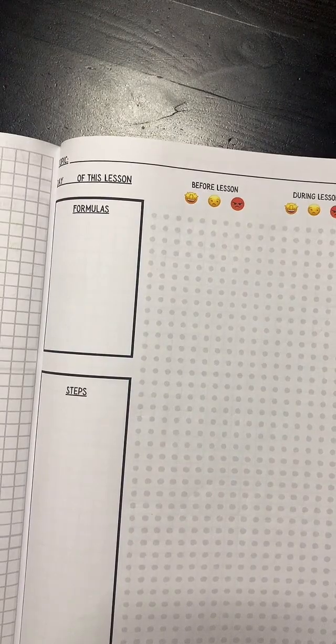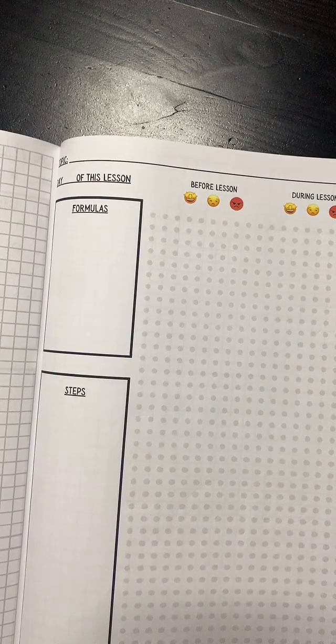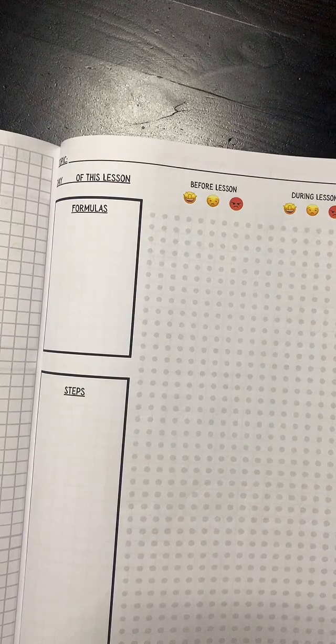Now, are we doing the inverse of sine, cosine, tangent? Okay, we can do this.